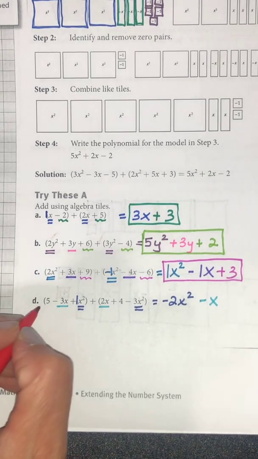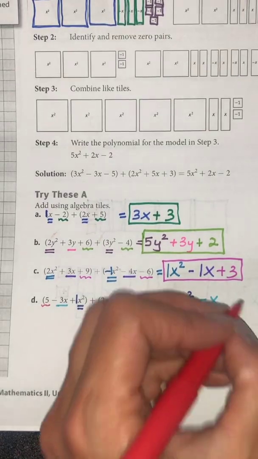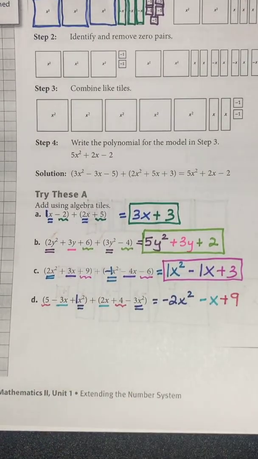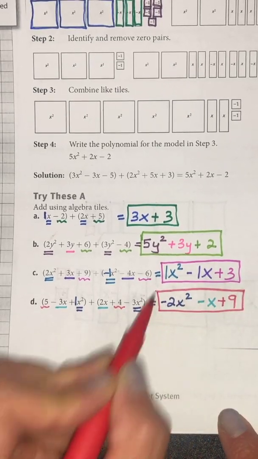And then I have my constants. I have a positive 5 and a positive 4. 5 plus 4 is a positive 9. So the answer is negative 2x squared minus x plus 9.